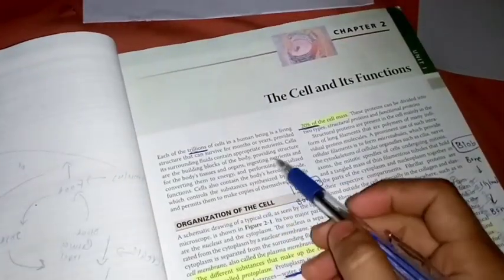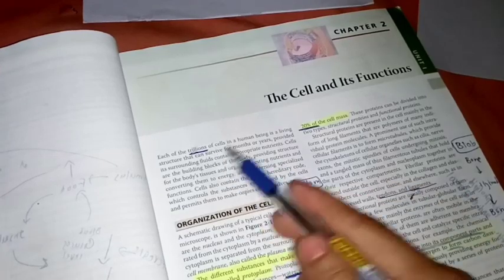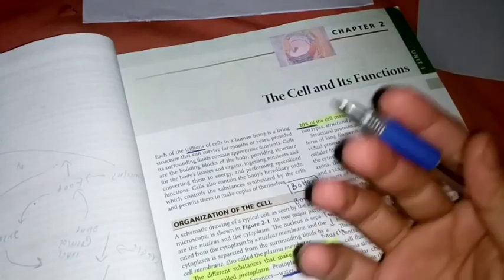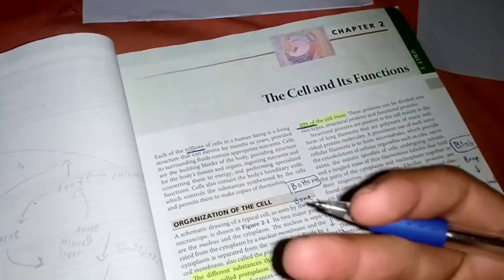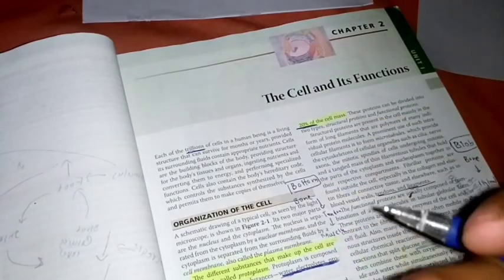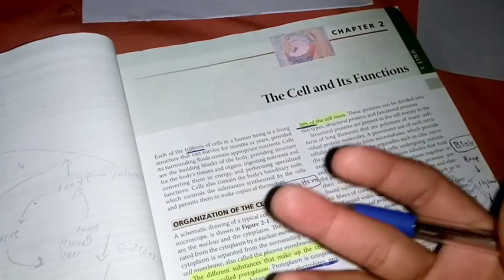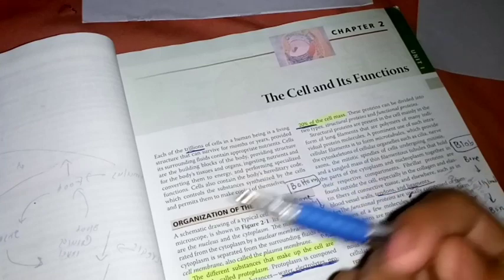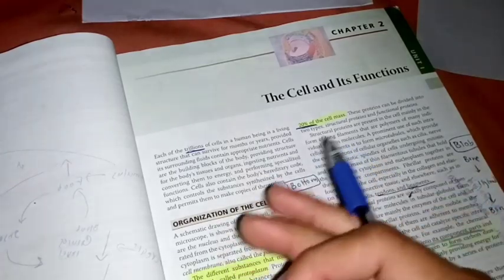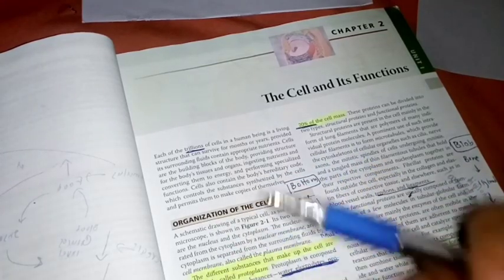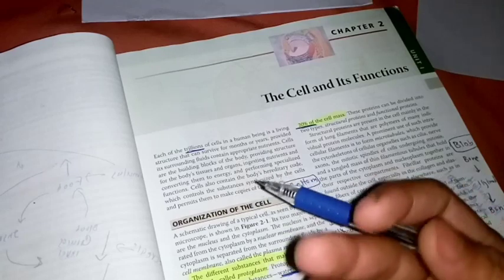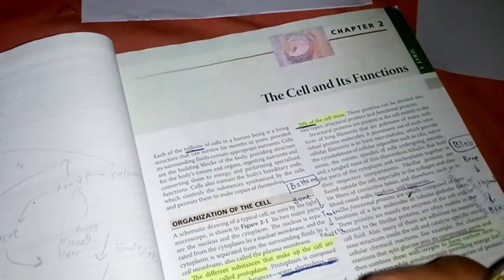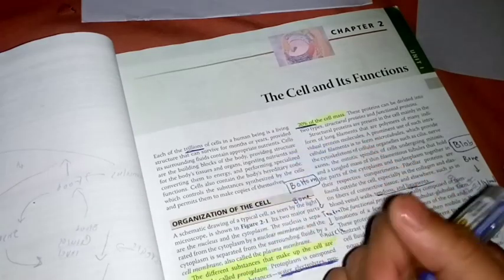Chapter number 2 of Guyton and Hall, Physiology, the cell and its functions. In the first paragraph, they are simply saying that there are trillions of cells in the body, and these cells can survive for years and months if we provide them with proper environment and proper nutrients. These cells are the building blocks of every multicellular organism, and these cells contain genetic material and carry out the metabolic functions of the cells.